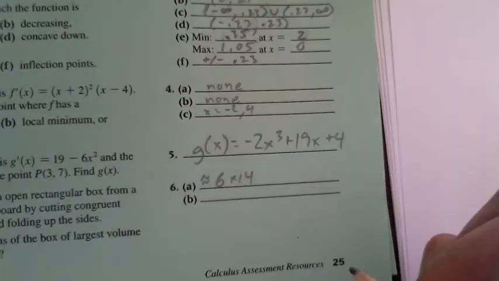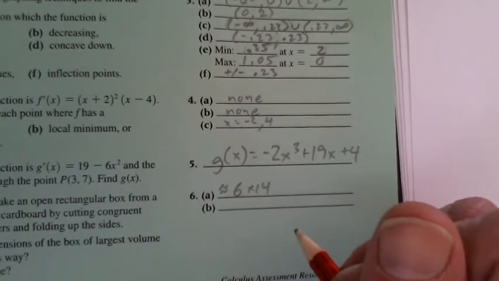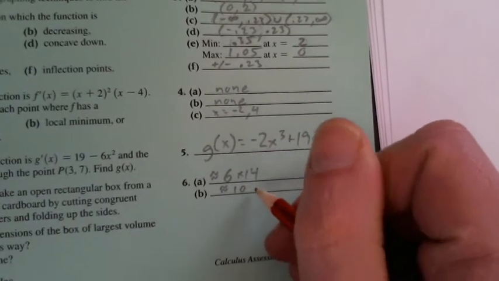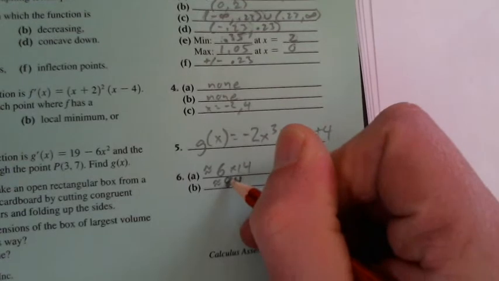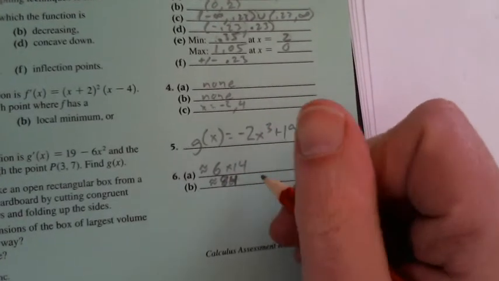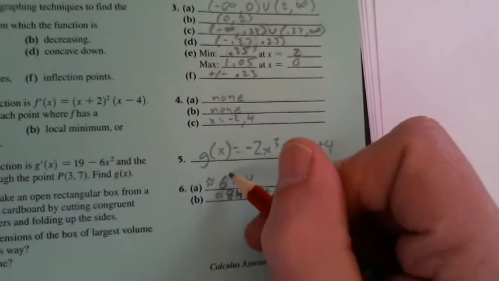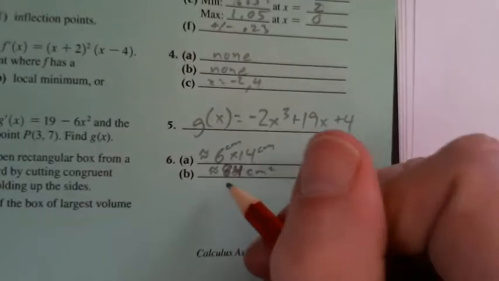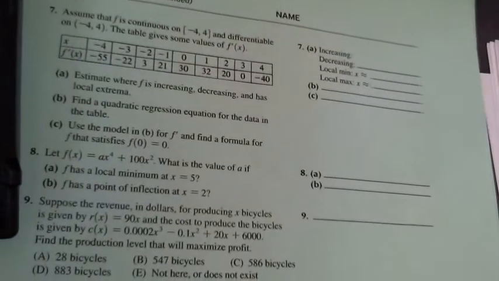Approximately 6 by 14. If this is the AP test, go ahead and put on some decimals, but I'm not overly concerned. So that would be approximately 84 cubic centimeters. There we go. All right. That wasn't so bad.